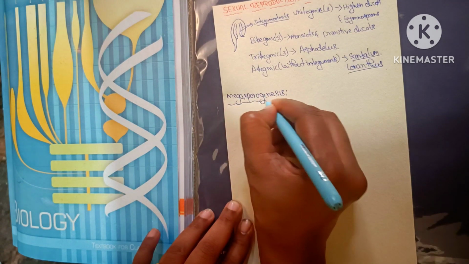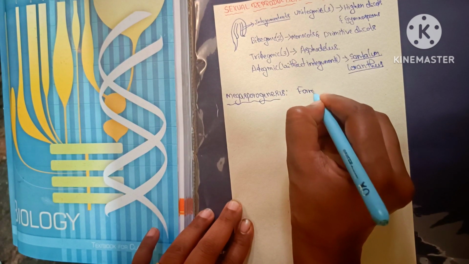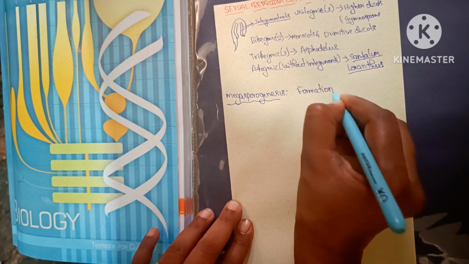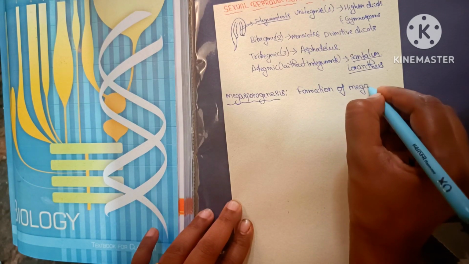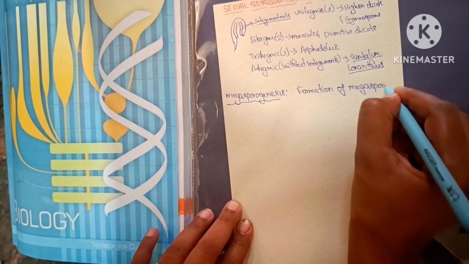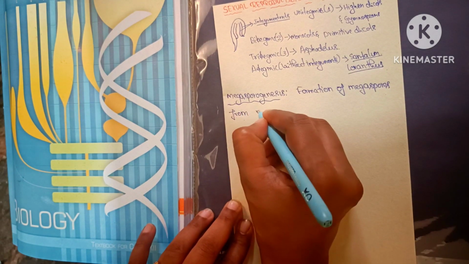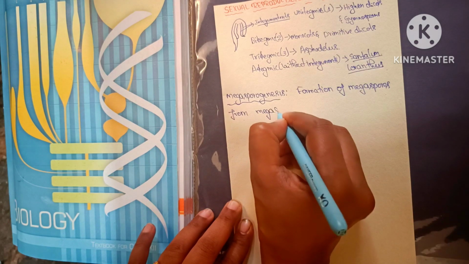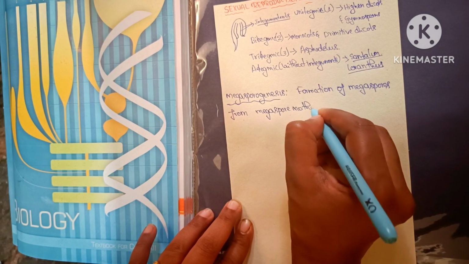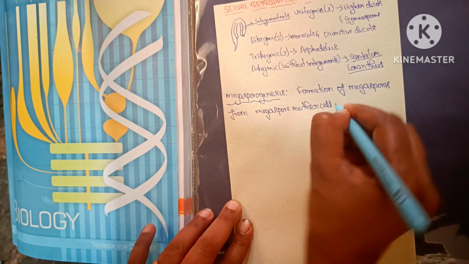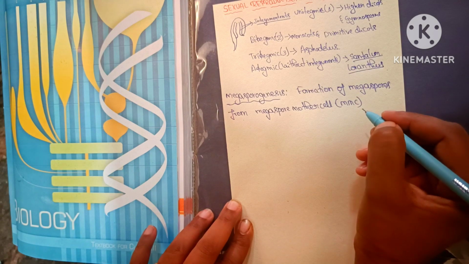Megasporogenesis is the process of formation of megaspores from the megaspore mother cell. The megaspore mother cell can be called MMC in short.